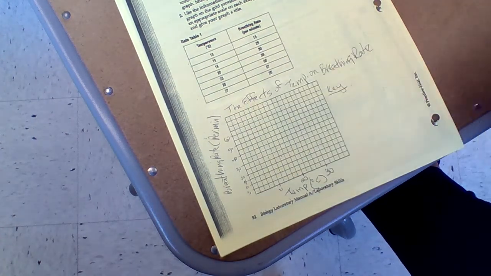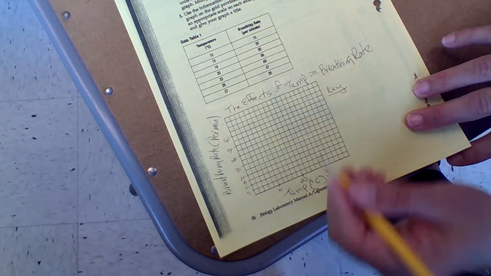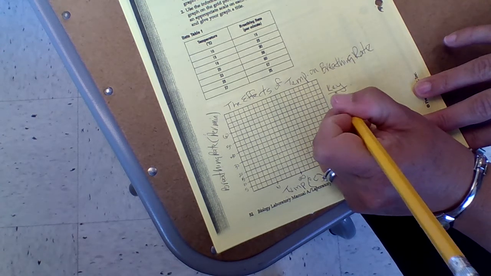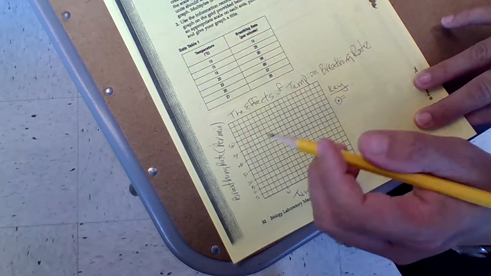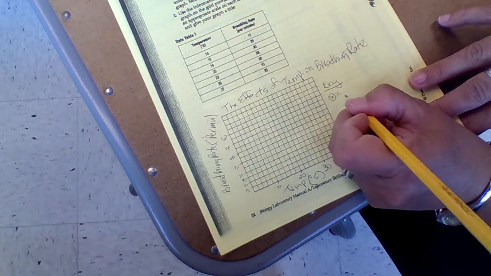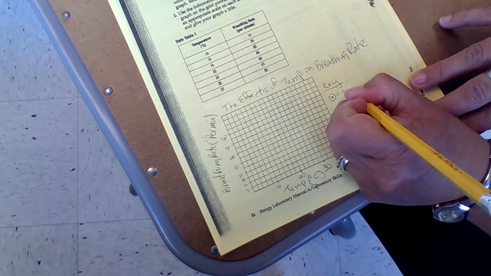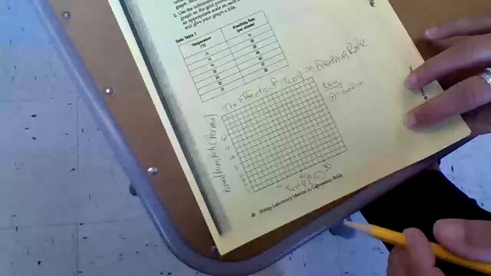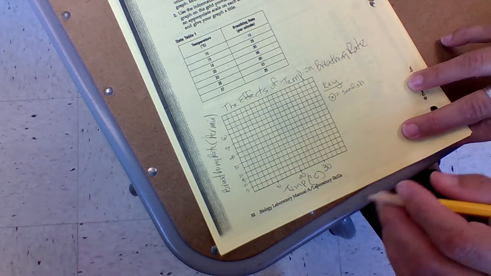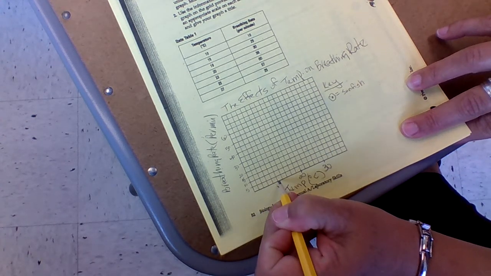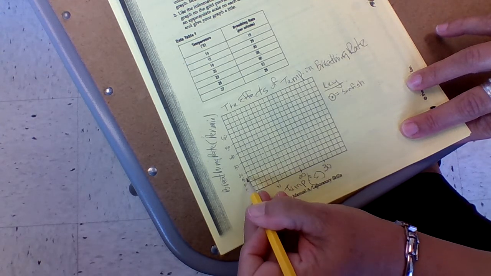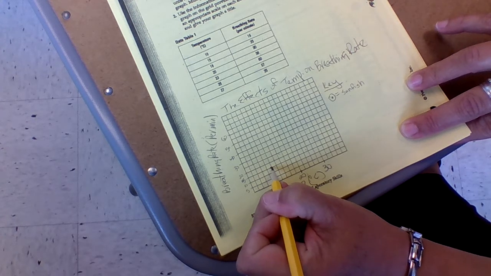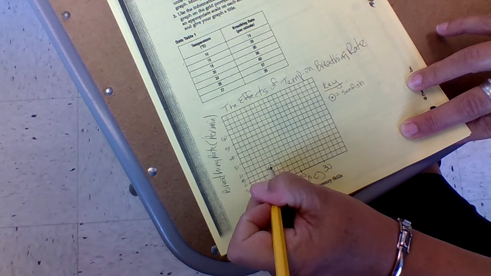Now there's only one thing you're plotting. So remember you want to plot the point and put a symbol around. And I think this was sunfish. So we'll just say sunfish. There's only one. So the first plot is 10 degrees and the breathing rate is 15 minutes. So go over to 10 degrees and then you want to go up to 15 minutes, which is here. So go across 10 degrees, plot your point, and put a circle around it. Make sure you put the right symbol.